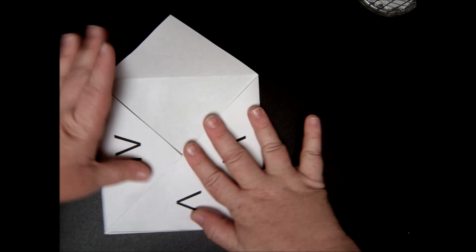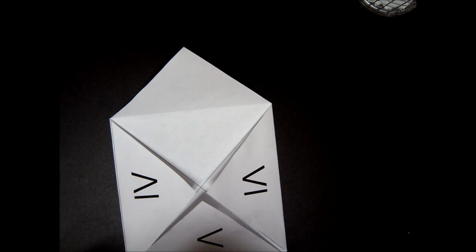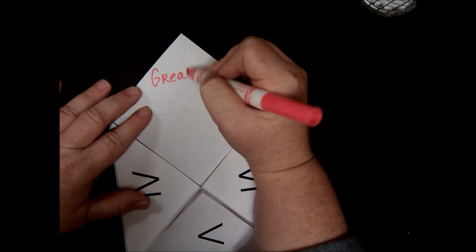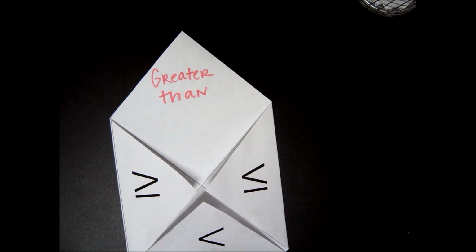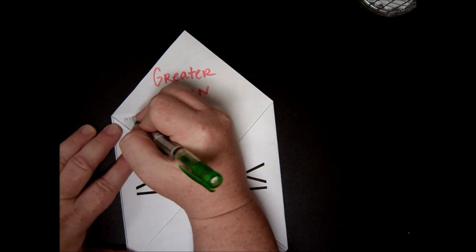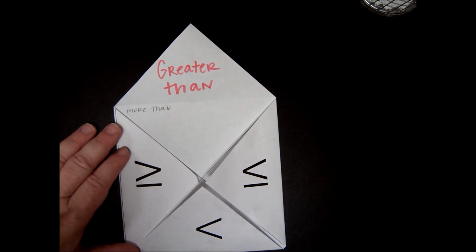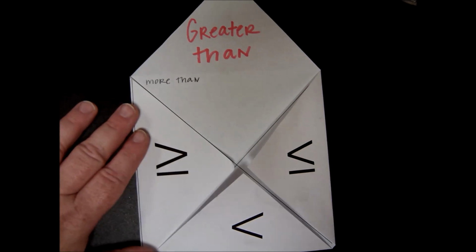So we are going to start with this top symbol that's known as the greater than symbol. So when I open it up, I'm going to put greater than. So when I'm looking at word problems, there's a bunch of different words that I see that mean that I need to put this symbol in the equation. So I can use the words more than. Let me zoom in here a little bit. We can use the word more than to describe greater than.